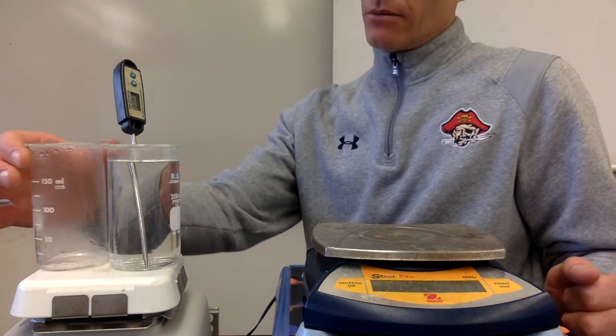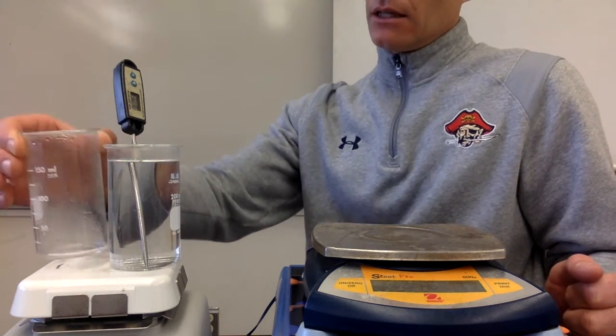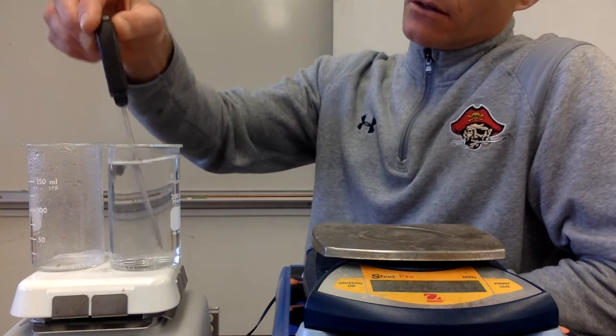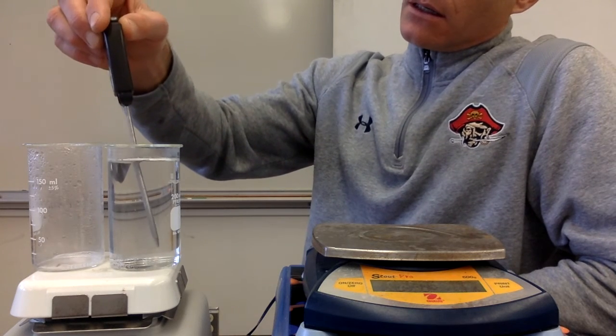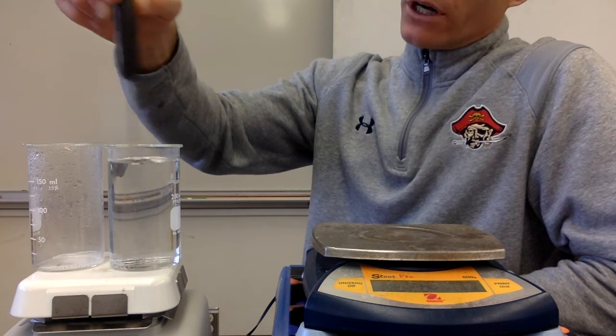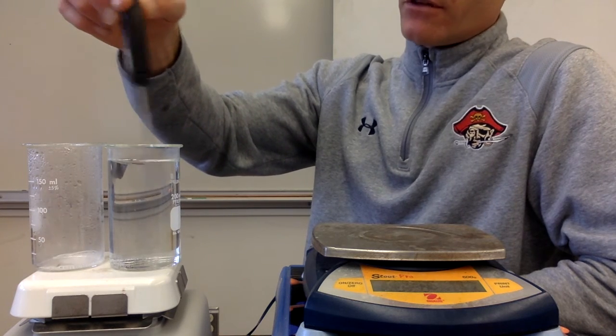All right, that looks pretty good. So this water is pretty much gone. And this water has increased to, let's see, 60.4 degrees is the temperature of this water.